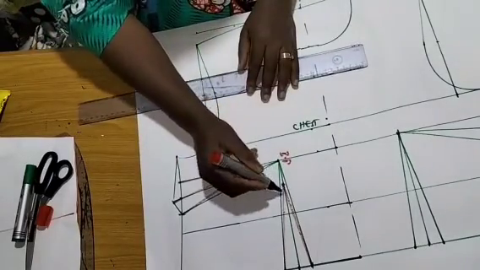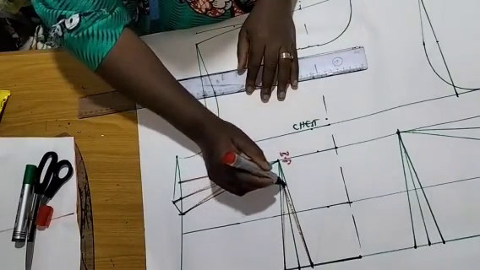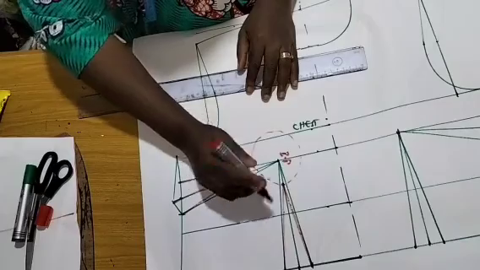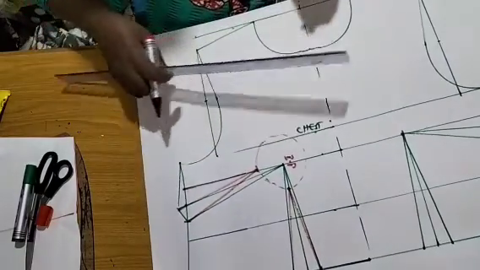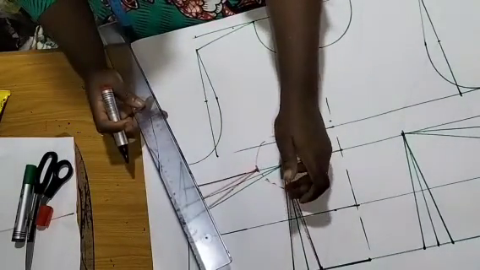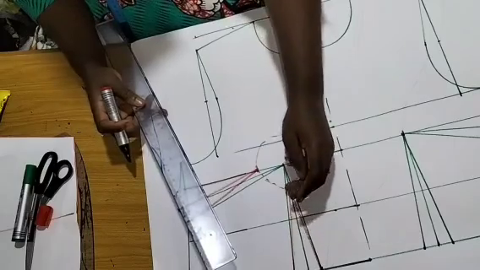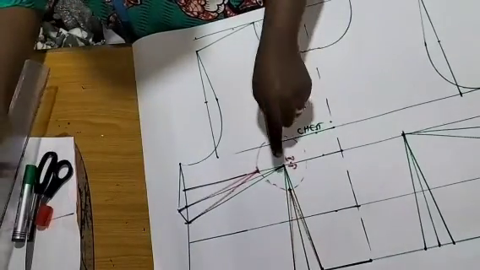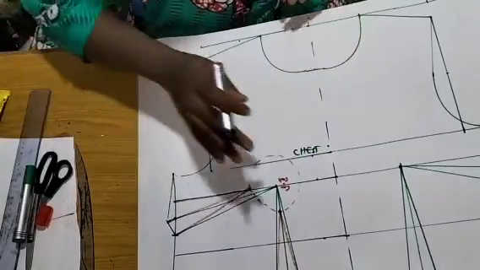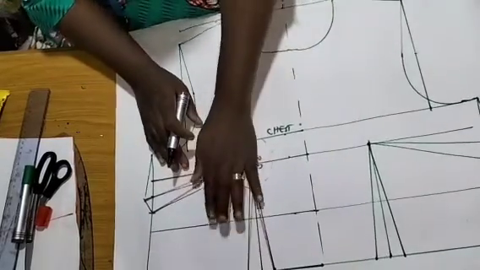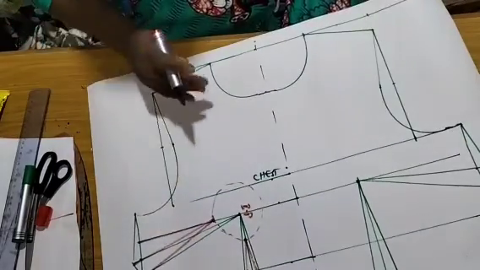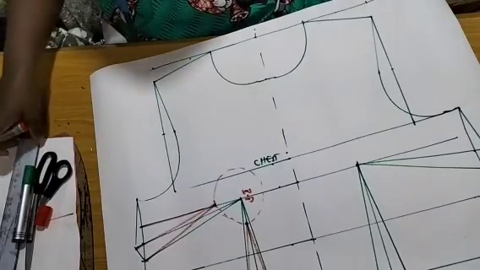So we have our spaces and we have the nipple point. There should be a space for your nipple point. The darts should be under the nipple, not on the nipple itself. So this is the recreation. Whatever I do here, you can repeat it there if you are following the basic dart.